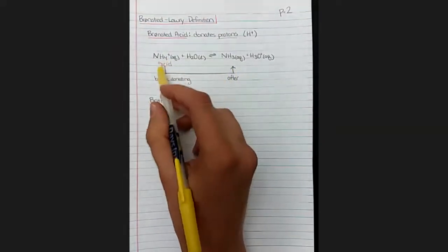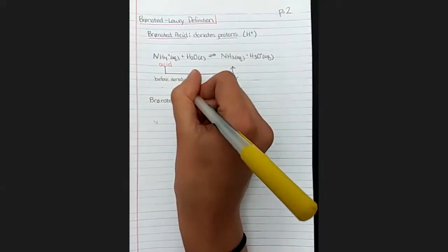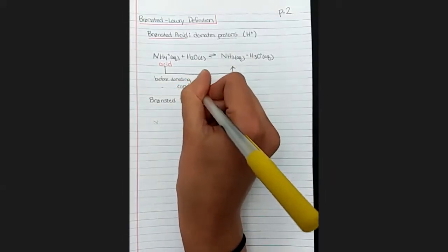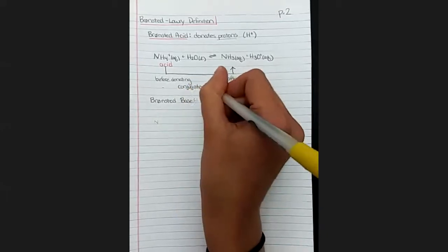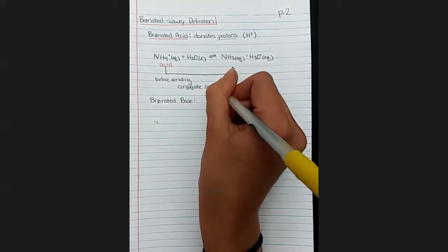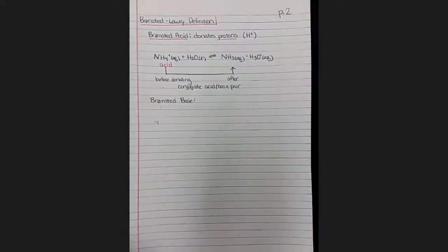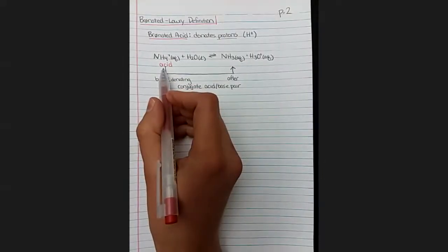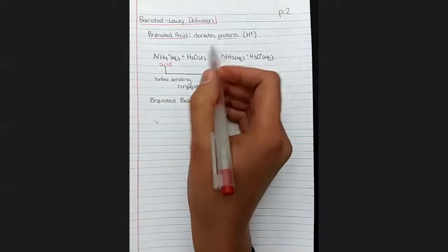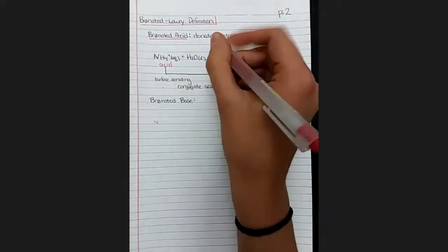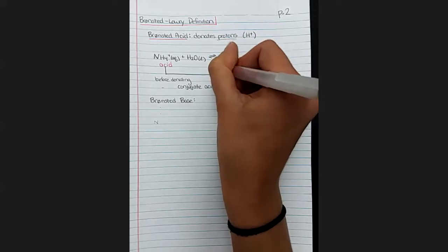And so these two go together. One of them is before the process happens, one of them is after. So these are a pair we're going to talk about together in the future. So we're going to call this the conjugate acid-base pair. So this one is going to be the acid because it's the one that donates the proton. And after it donates the proton, we are going to call it a conjugate base.